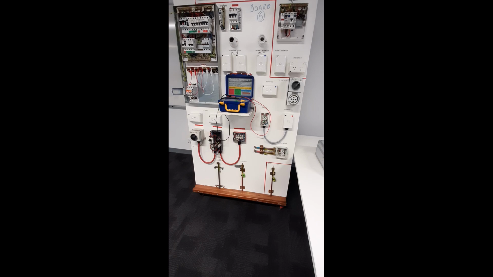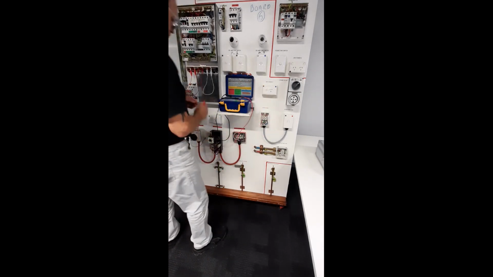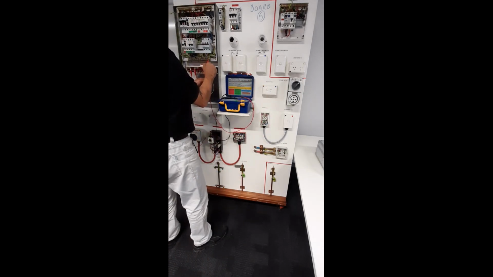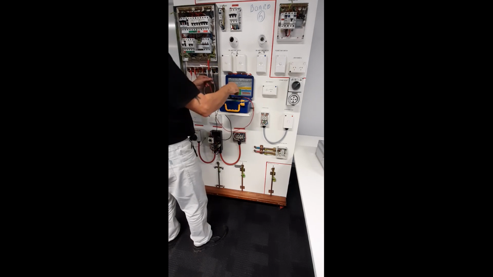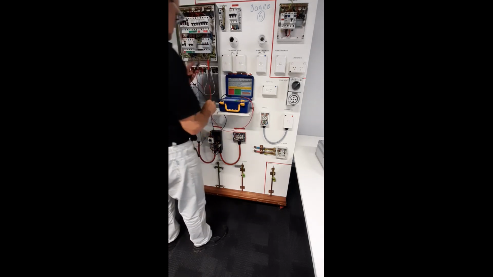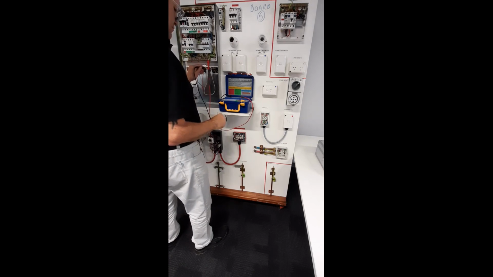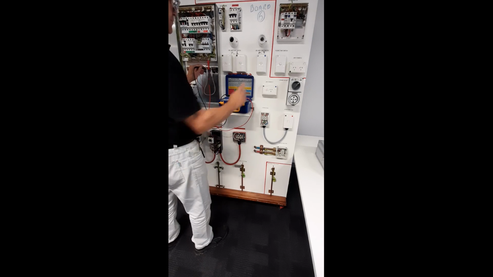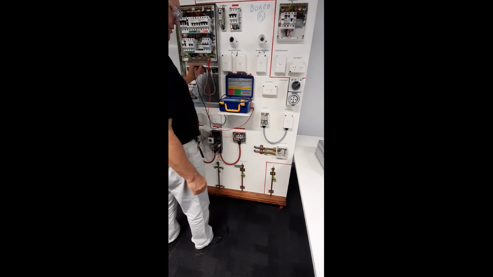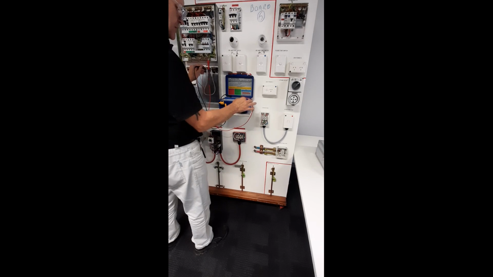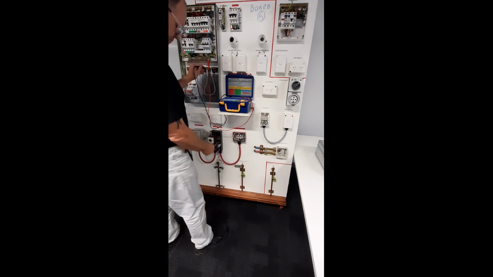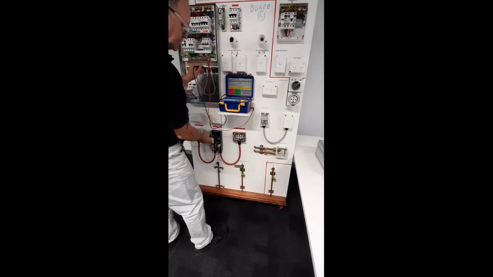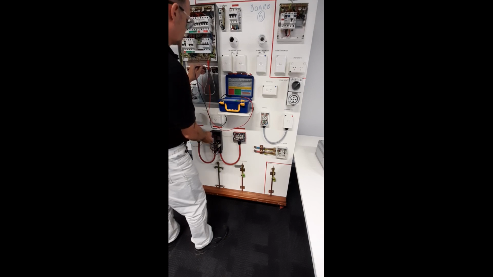The test result must be greater than 1 megaohm. Greater than 1 megaohm. Change the switch position on the two-way switching. The result is still greater than 1 megaohm. Press in the contactor to the fire pump. The result is still greater than 1 megaohm.